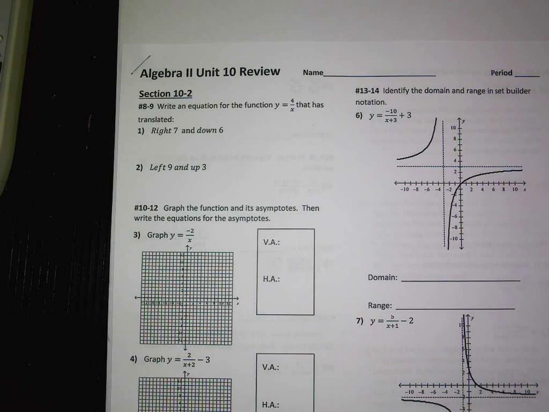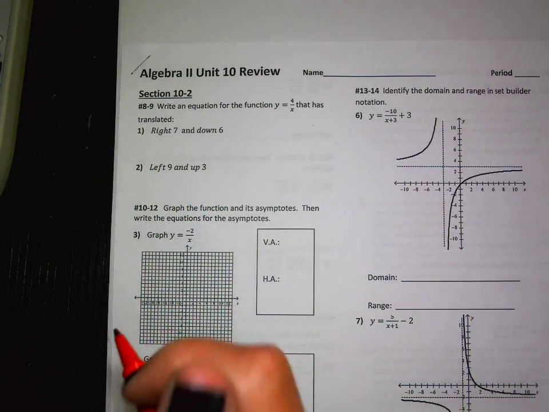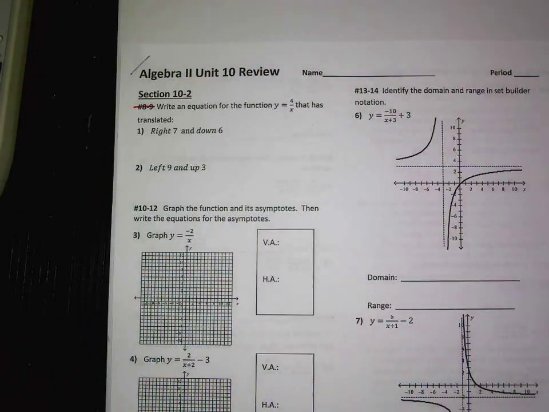So, we're doing the Unit 10 review. I know the numbers are off. It's because I deleted the section 10-1. So, sorry, these numbers are not right.